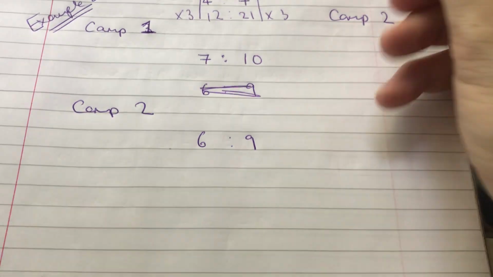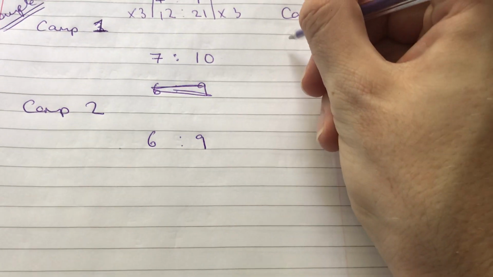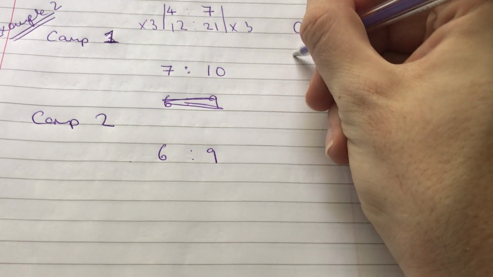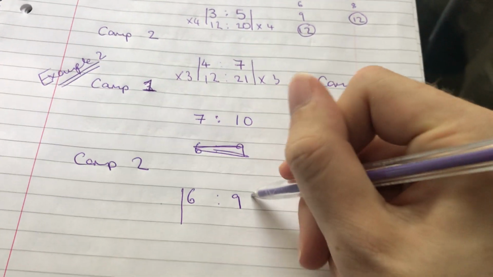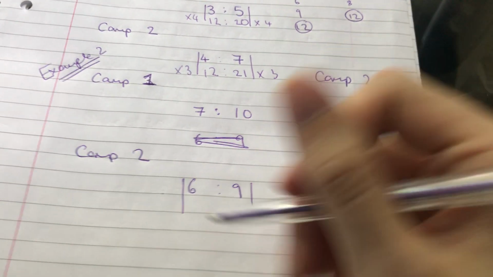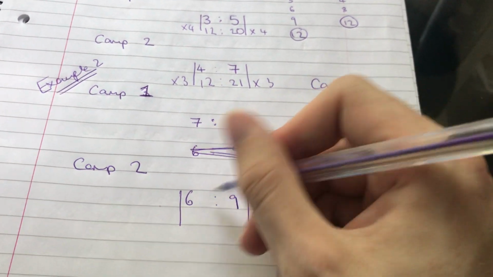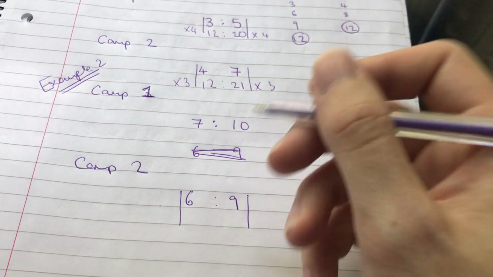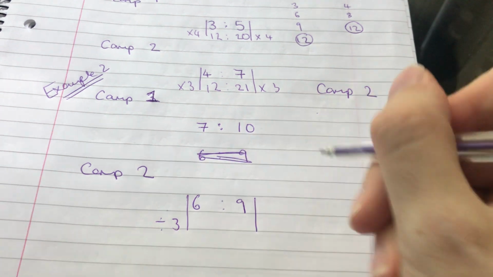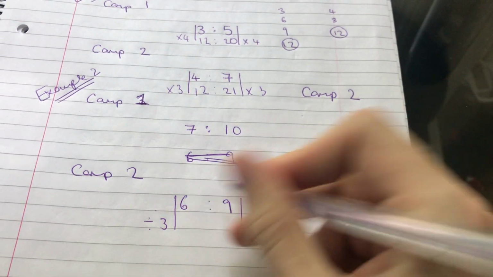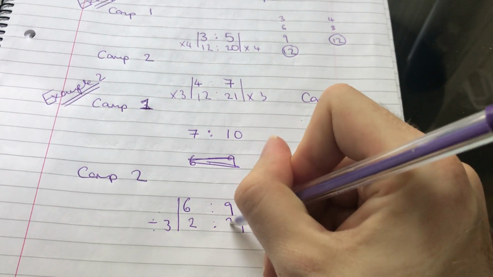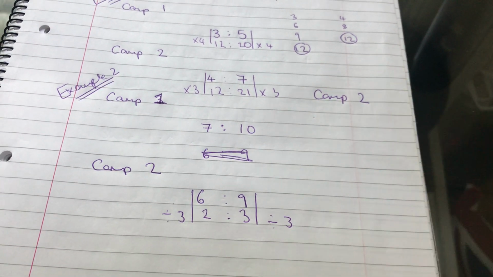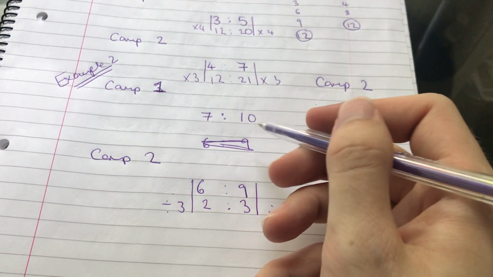Okay, so for the next one, Camp 1, Camp 2, we have 7 to 10 and 6 to 9. So let's find our multiples of 7 and 6. Actually, first, remember our first step, we need to make sure we simplify our ratios. So 7 to 10 is in its simplest form, but 6 to 9 isn't. The highest common factor of 6 and 9 would be 3. So we can divide both sides by 3 to simplify this ratio. 6 divided by 3 is 2, and 9 divided by 3 is 3. So we have 2 to 3 and 7 to 10.